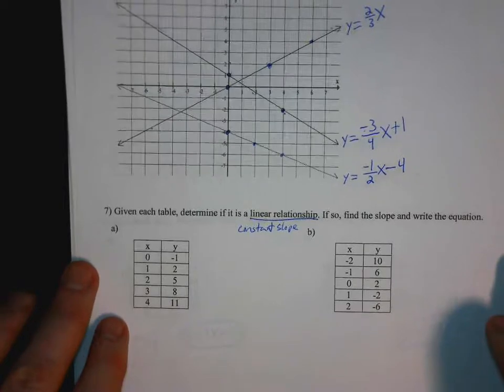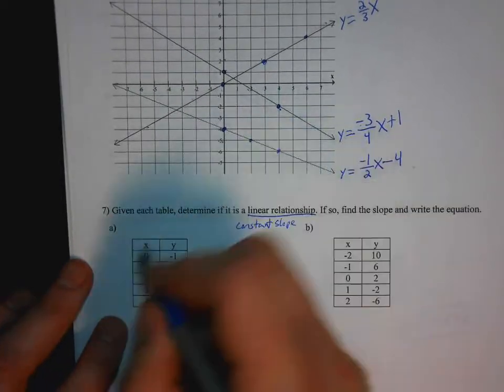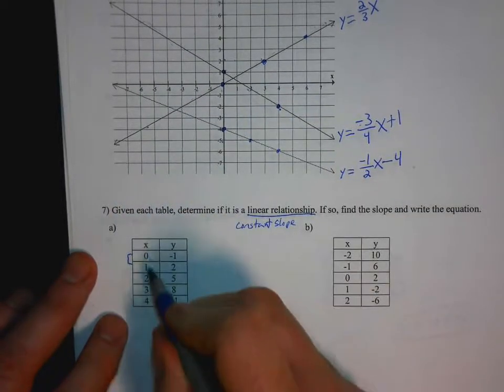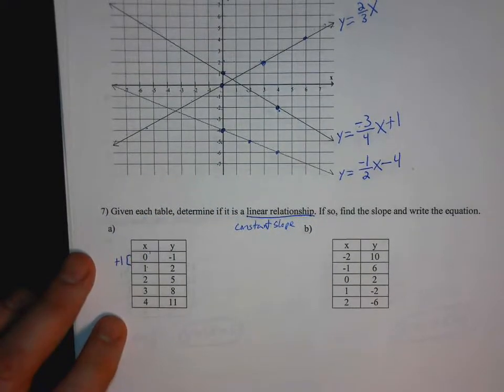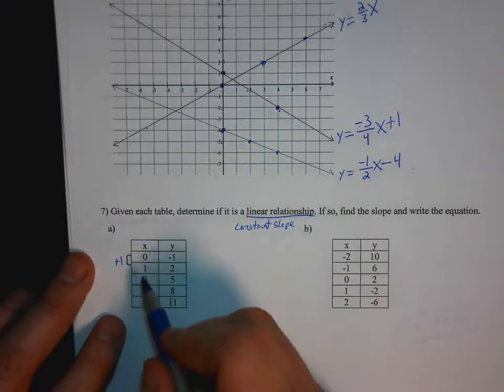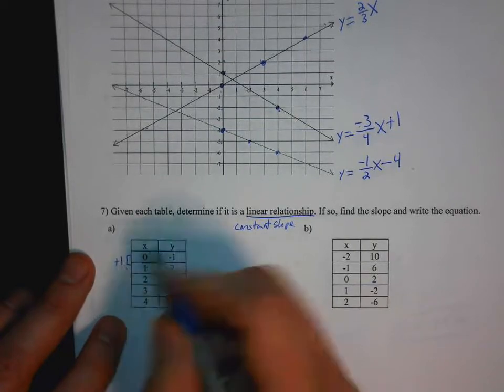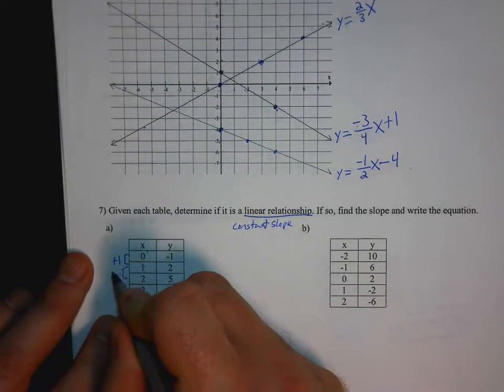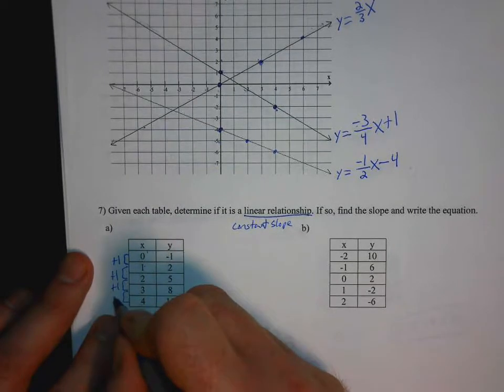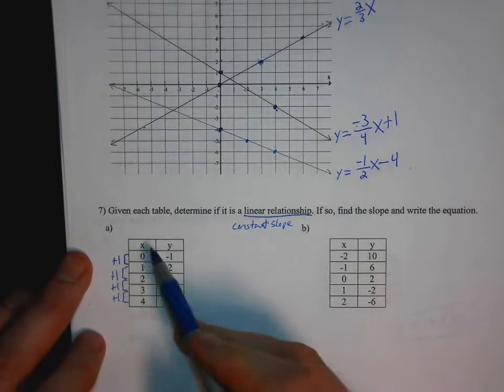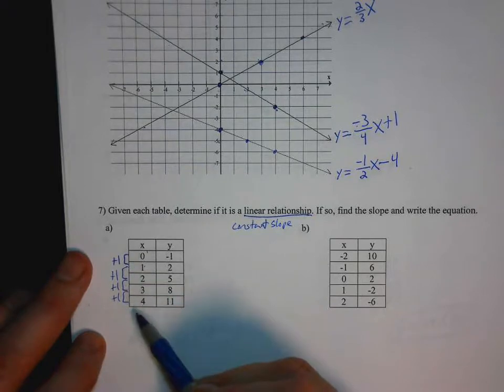Okay, one shortcut is when you look at the change in the x values, to get from 0 to 1, we add 1. And I've already done this several times in different videos. From 0 to 1, you have to add 1. From 1 to 2, you have to add 1 again. From 2 to 3, you add 1. From 3 to 4, you add 1. So it looks like the x value always goes up by 1.